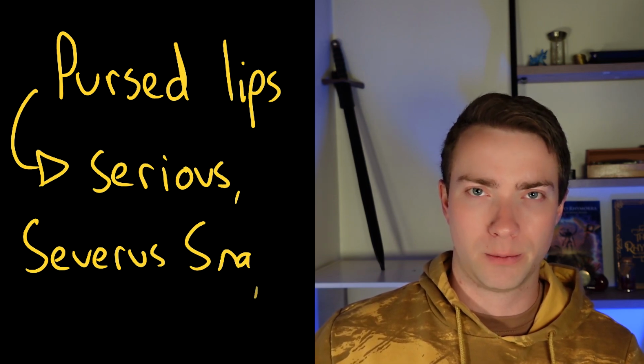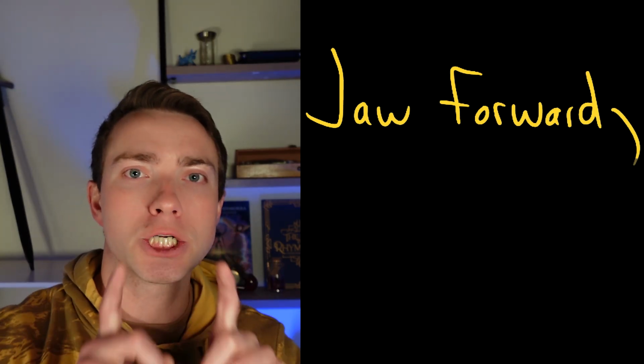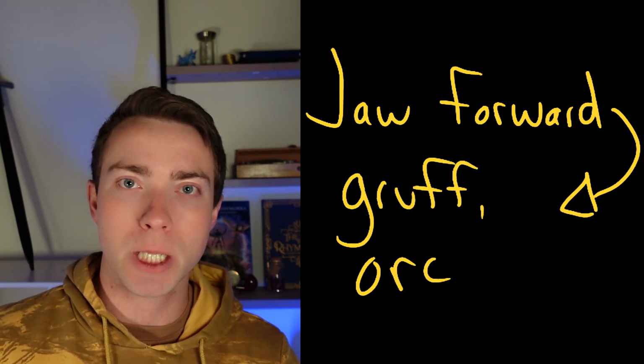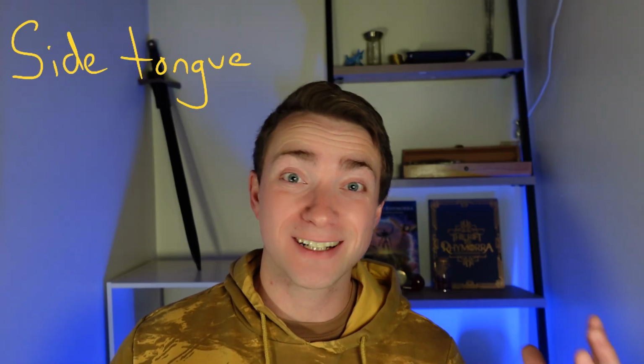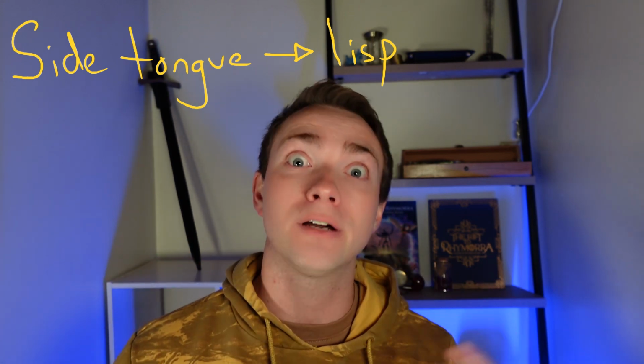First, you can change the shape of your mouth and how your tongue is placed. It might sound a little bit silly at first, but just try it, play around, and have some fun. Here's a couple examples to show you what I mean. You can purse your lips and not move them very much to have a more serious, almost Severus Snape type of character. You can push your jaw forward a bit, as though you had large tusks like an orc, to make your voice a bit more gruff and rough around the edges. You can take your tongue and put it to the side to have a character that has a little bit of a lisp, or maybe it's just super excited to meet real adventurers.